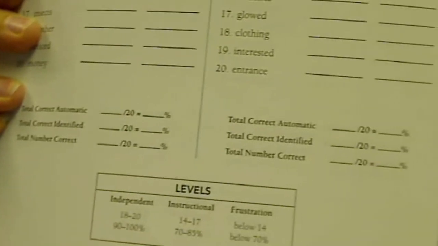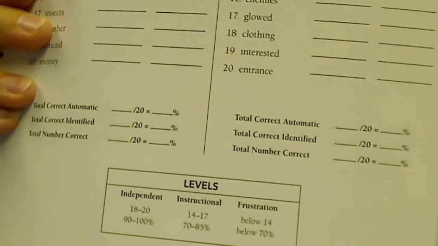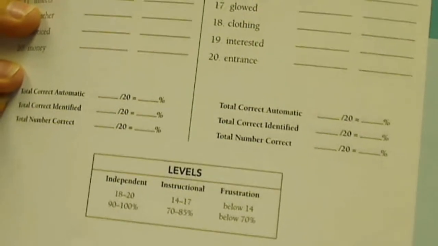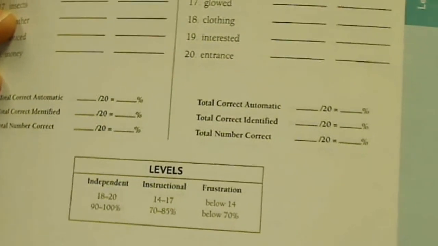You do the numbers there to see how many out of 20 they got correct. And if that falls into the 90 to 100% level, you know that's an independent level. That means it was easy for the student, right? They don't need your instruction at that level. They've got it on their own. They can be independent at that level. That's good to know, but it doesn't help us find their instructional level. It answers what their independent level is. So, all right, this 5th grader can do the 3rd grade list really well on his own.